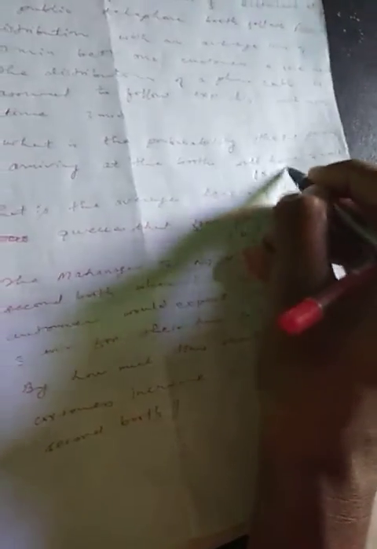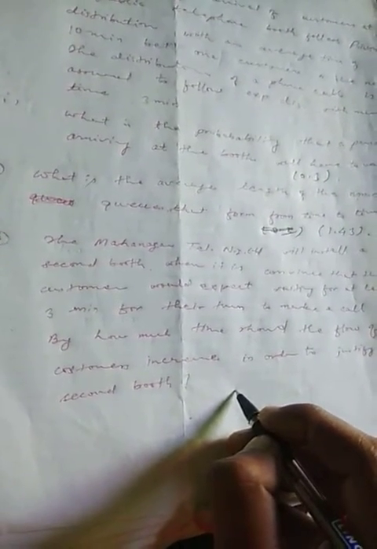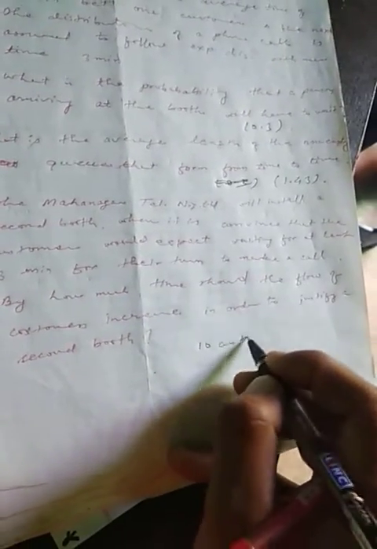And the answer of the first question is 0.3, and the second is 1.43, and the third will be 10 customers per hour to justify the second booth.